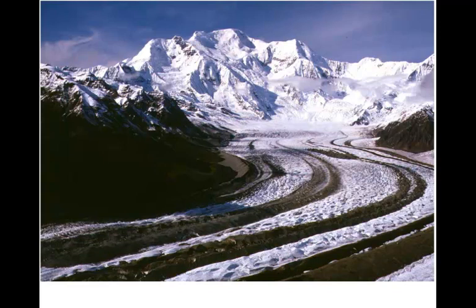Again, here's a prominent lateral moraine, and we see a number of large medial moraines on the glacier surface.